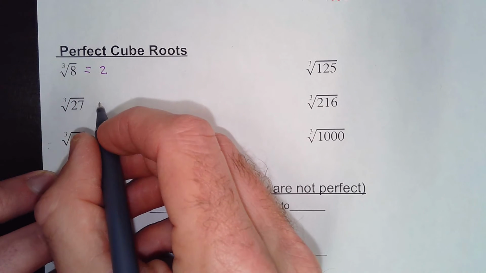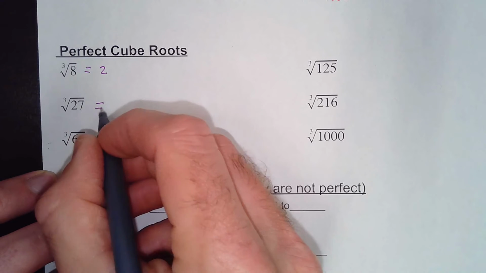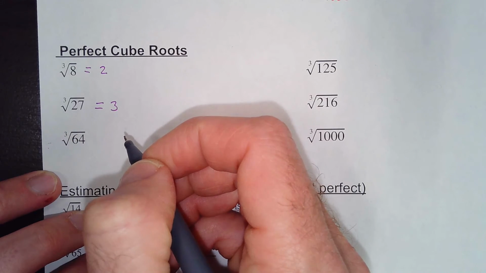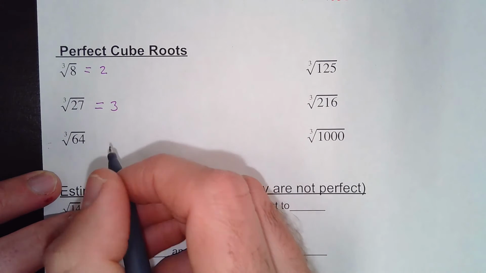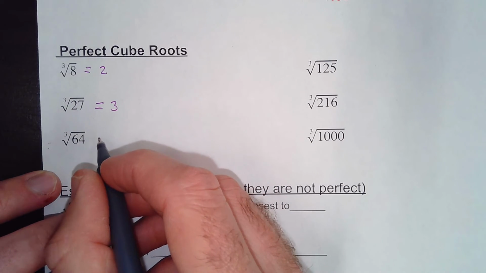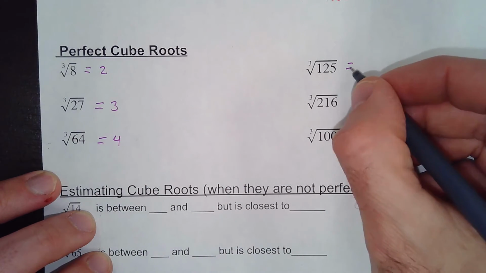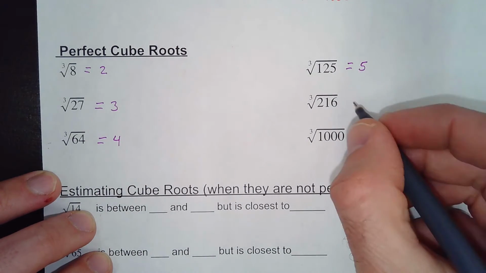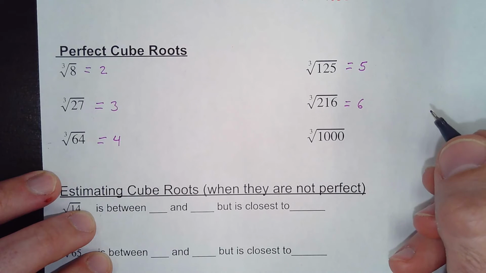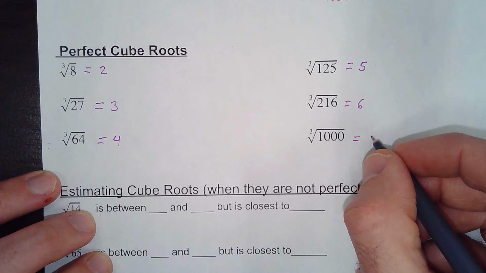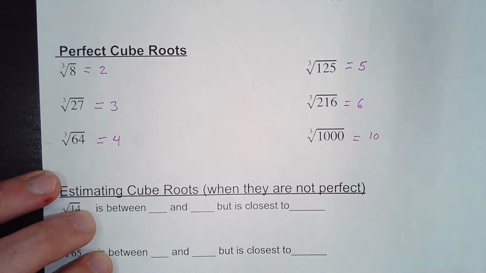The cube root of 27 is 3, because remember, 3 times 3 is 9, times 3 a third time, 27. Cube root of 64 is 4. Cube root of 125 is 5. Cube root of 216 is 6. And the cube root of 1000 is 10.